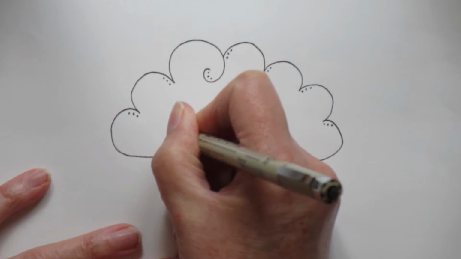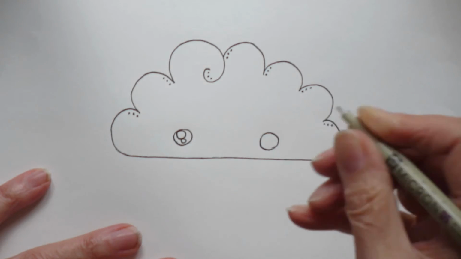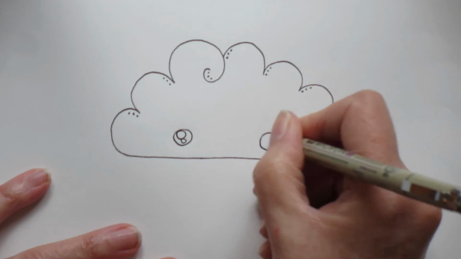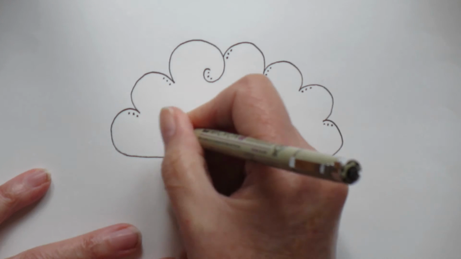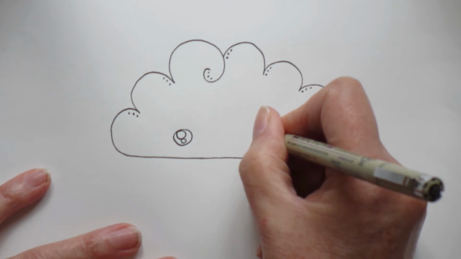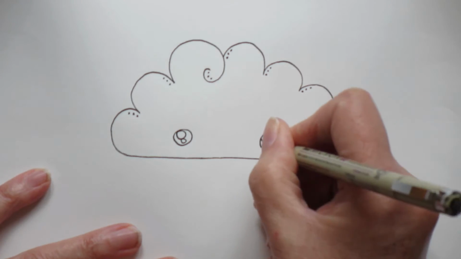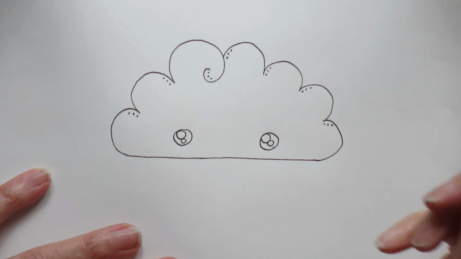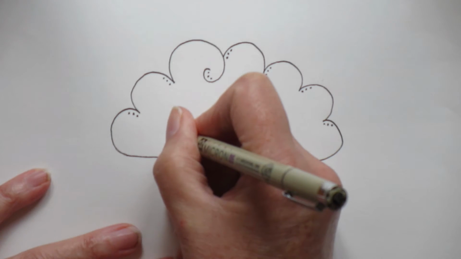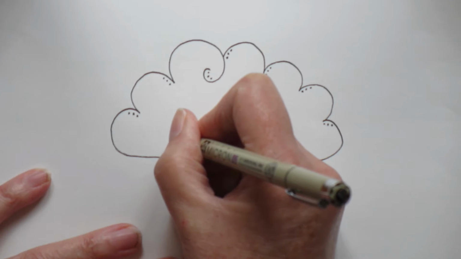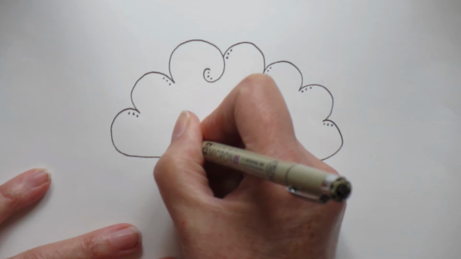So I'm going to draw an inside big circle and then a little one below it. And so this one, I don't want to be doing it on this angle. It has to be exactly the same angle here. Otherwise your cloud is going to look like it's cross-eyed. And we don't want cross-eyed clouds. So once I've done that, I'm just going to shade in around it.